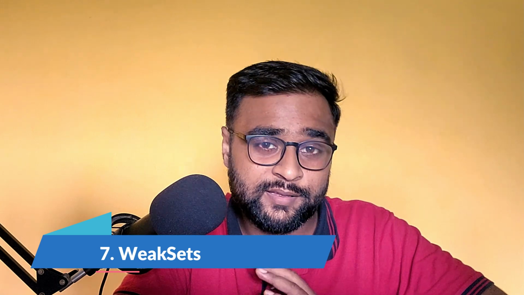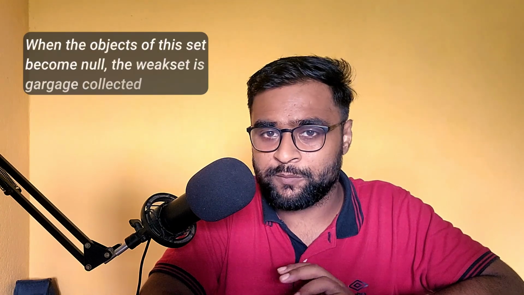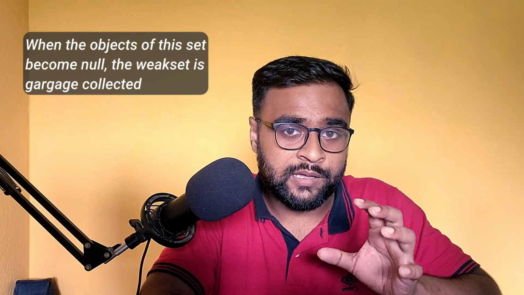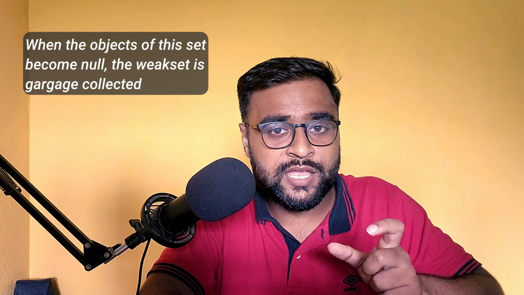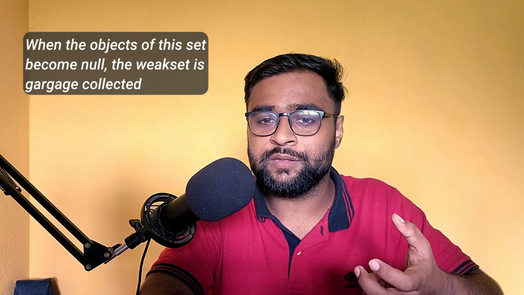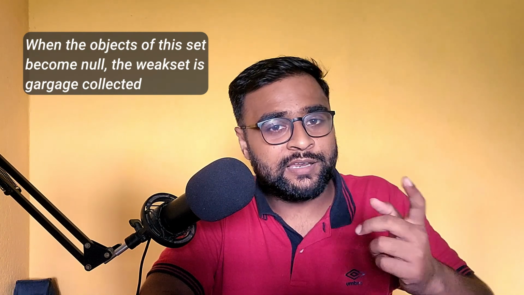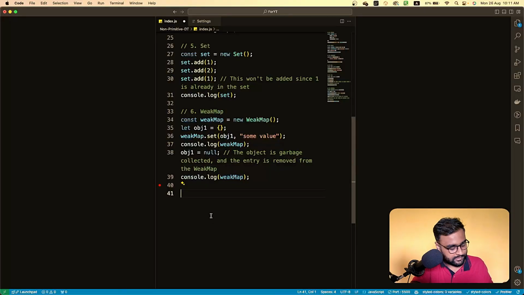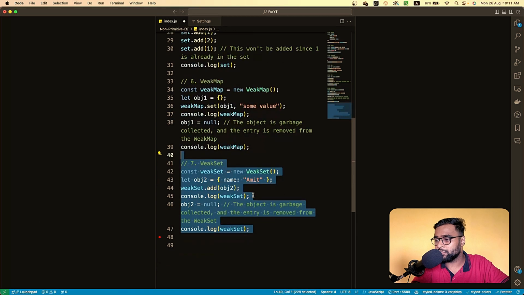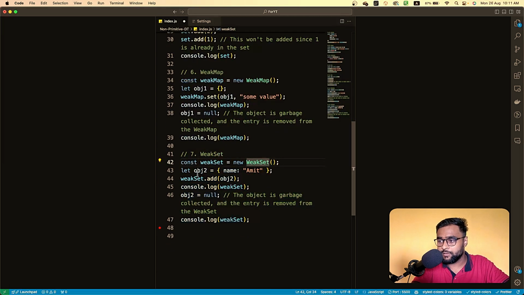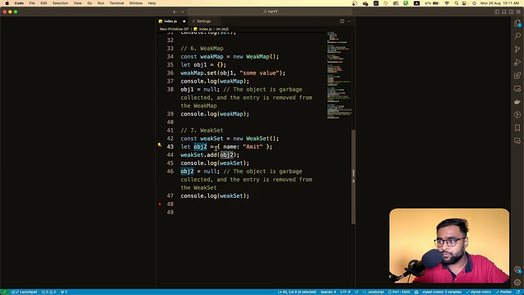Similar to WeakMaps, we have WeakSets, where the objects in that particular WeakSet are weakly held. That means when the objects of this WeakSet are changed to null, then this WeakSet is also garbage collected, like the WeakMap was. A WeakSet is created using this constructor, new WeakSet. Here we are adding this object2 within this WeakSet.